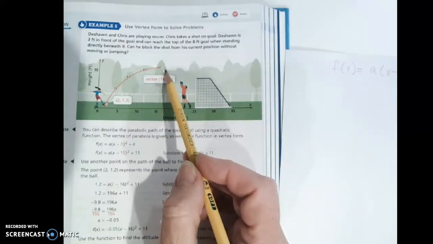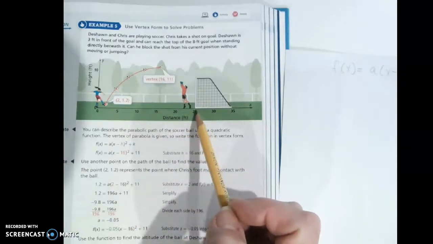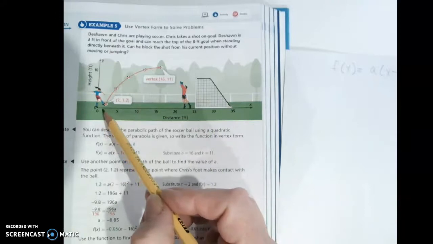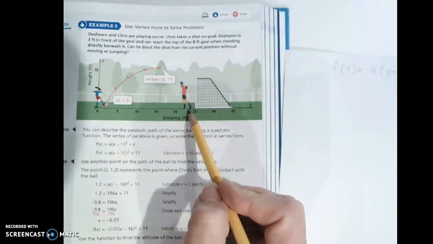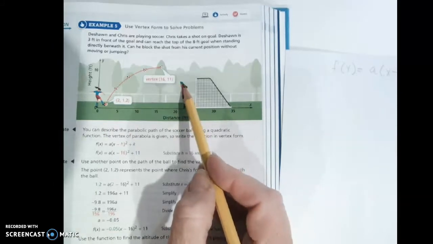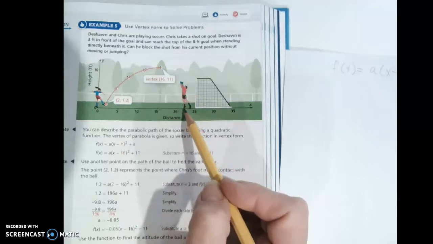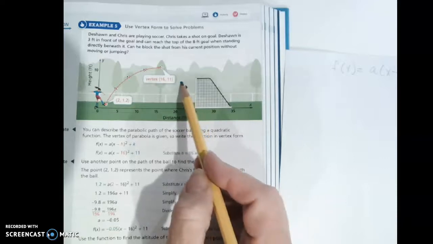And then at this point, it's the turning point where it's going to start coming down. The net is 25 feet away from where she is standing. And the goalie is standing 3 feet in front of the net and has a span where he can reach 8 feet high when his arms are up in the air. So that puts him at the point (22, 8) where his hands are right here.